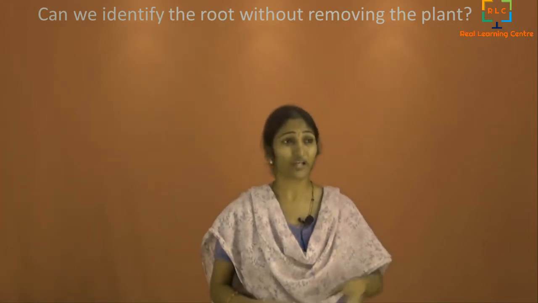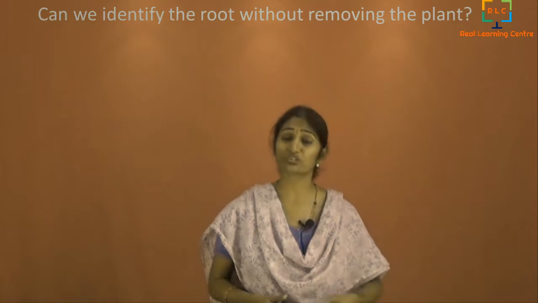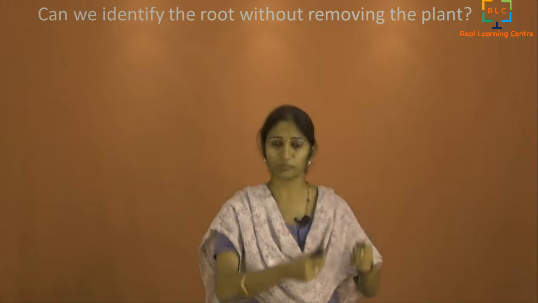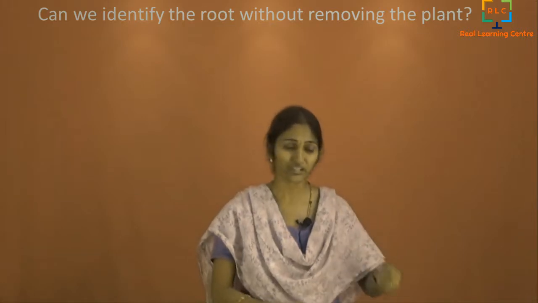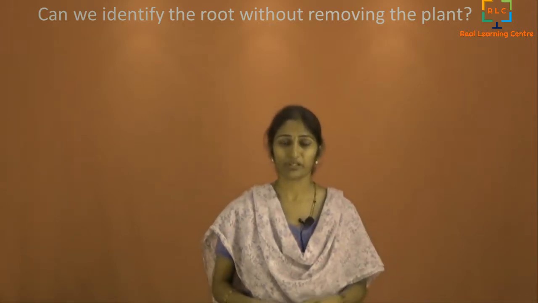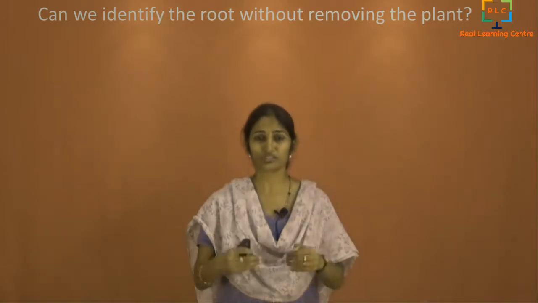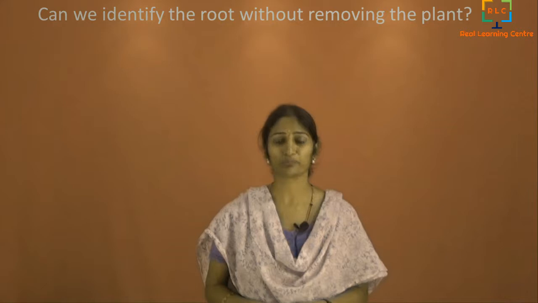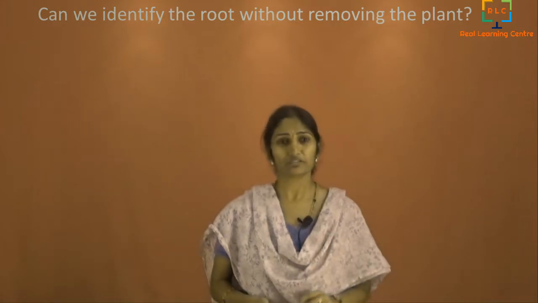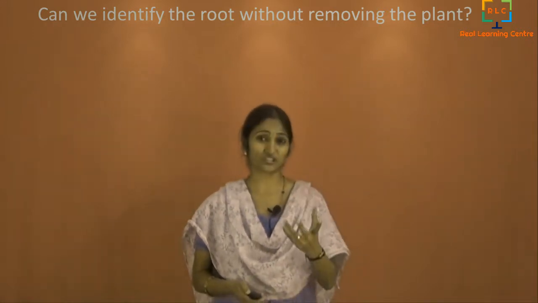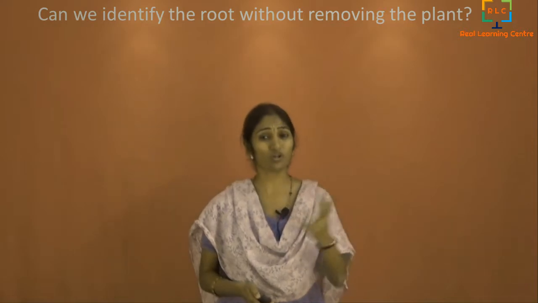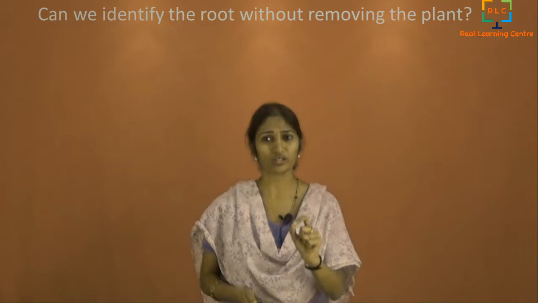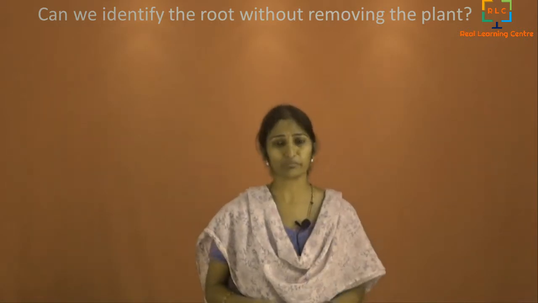Or imagine I have a coconut tree and I want to find out how its root system is. Do you think I can go and pick out a coconut tree and see how the root system is? Maybe. At least with this human framework, I don't think that is possible. But just by looking at the shoot system, which we have studied all this time, we can easily find out if the root is a taproot or a fibrous root.